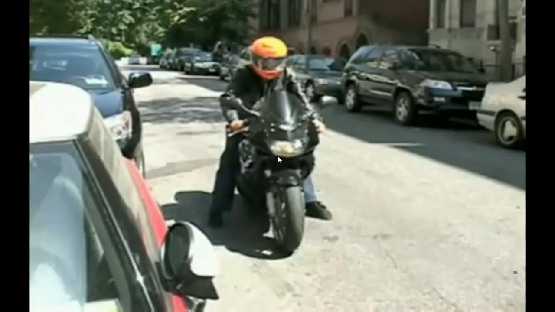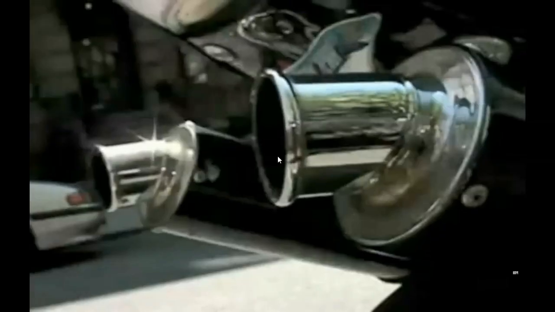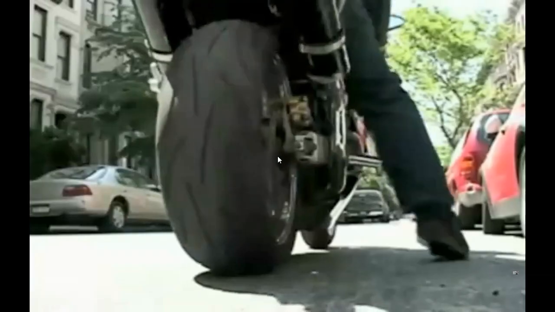The same thing happens when you gun an engine. You spark the gasoline, which excites the carbon atoms, breaks their bonds, releases energy, and off you go.